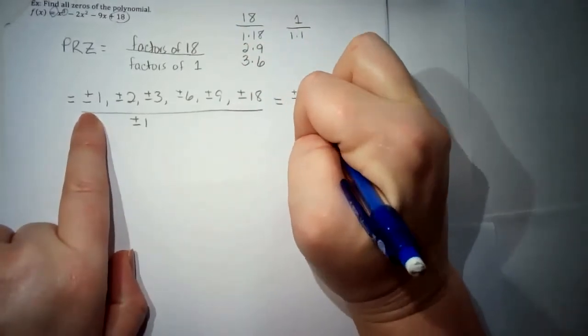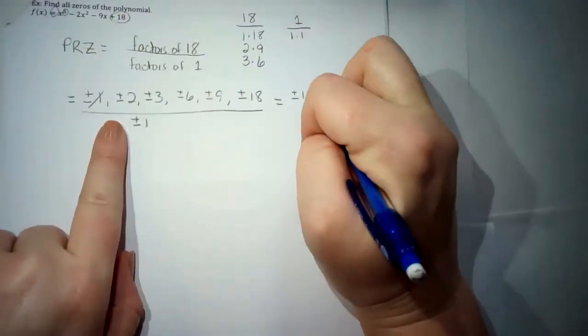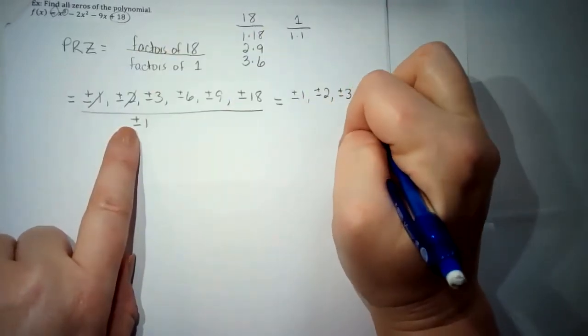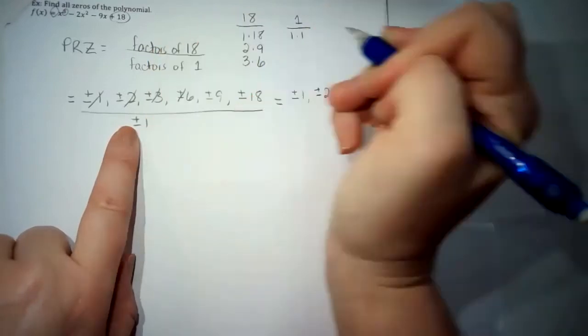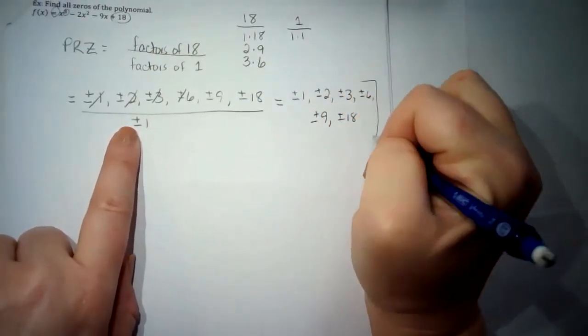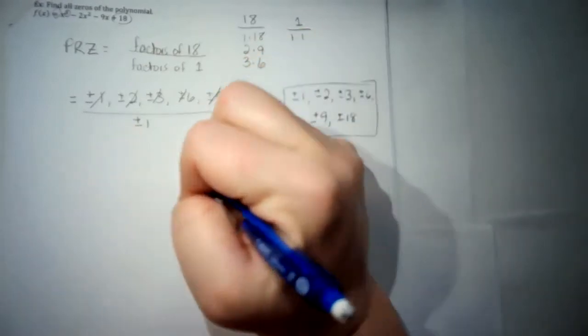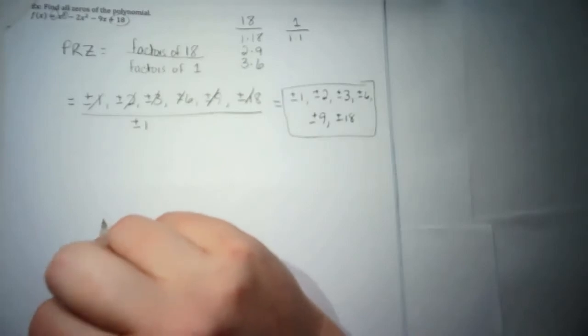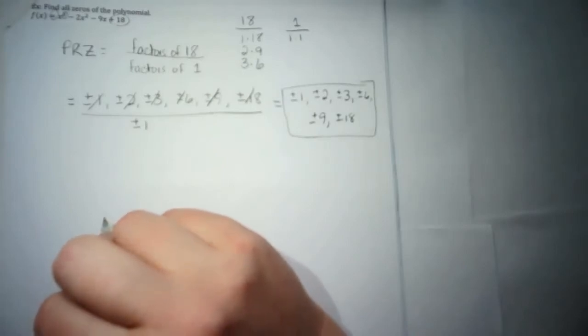So we have 1 divided by 1, 2 divided by 1, 3 divided by 1, and 6 divided by 1, 9 divided by 1, and 18 divided by 1. There you go. We found all our possible rational zeros. Easy enough. Okay. All right, everybody okay with that?